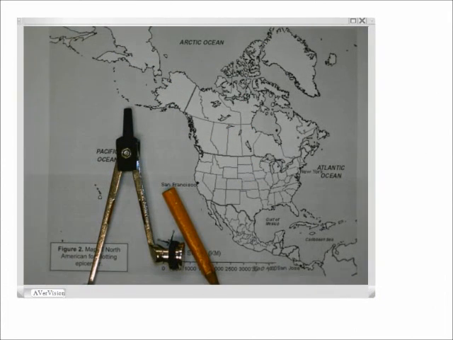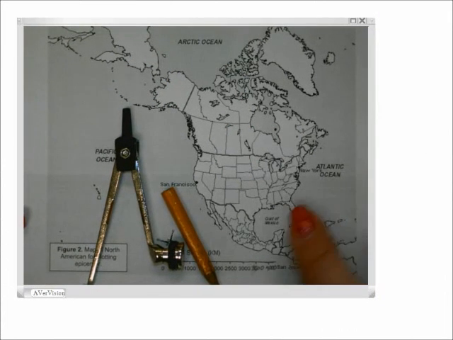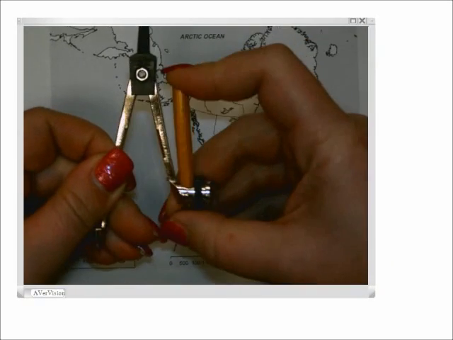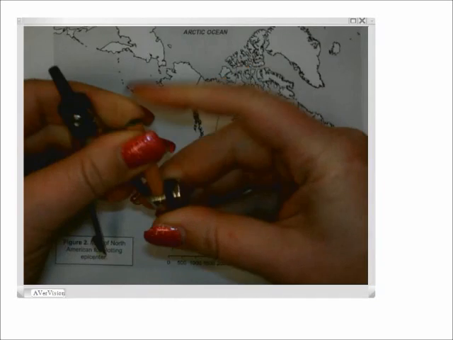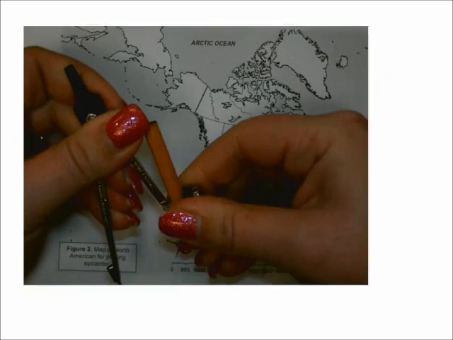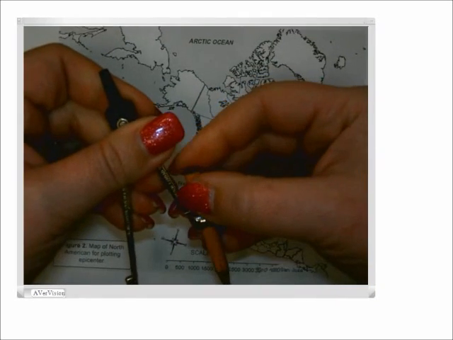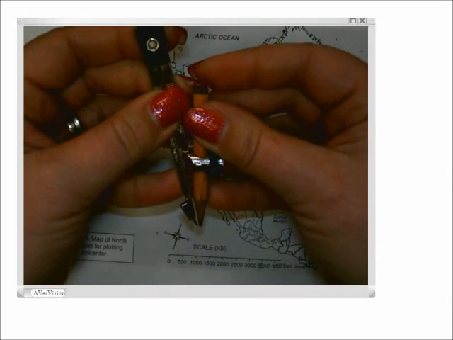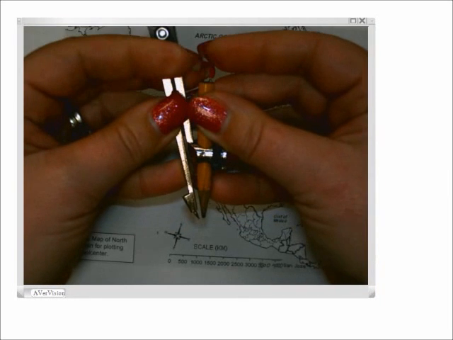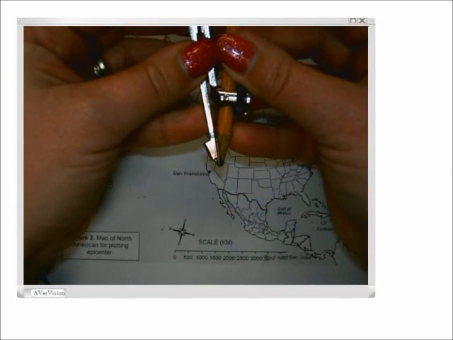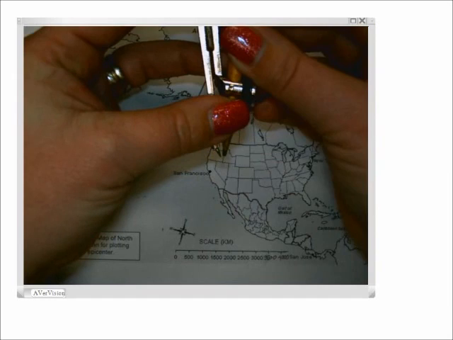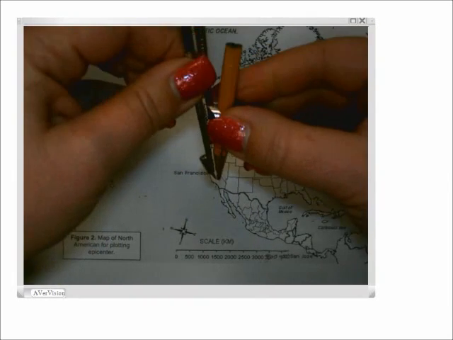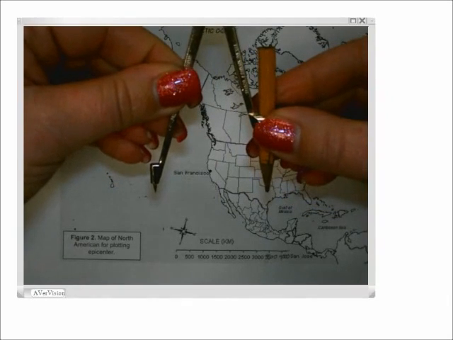The next step in this process involves using the map and a compass. To set up your compass, you need to put the pencil in, and these compasses have seen better days, so you do the best that you can. This black dial will loosen the pencil area. While it's loose, slide the compass points together, and you want the point of the compass to be even with the point of the pencil. Hold it there and tighten. Then you're ready to use the compass.